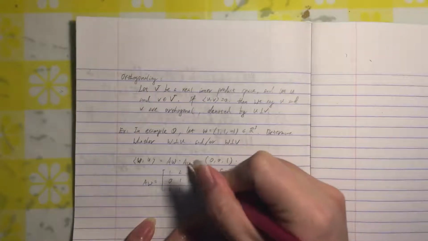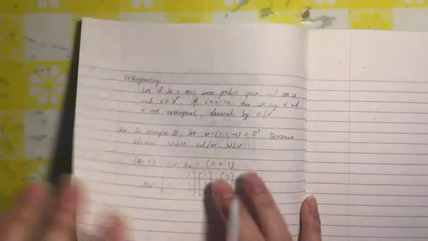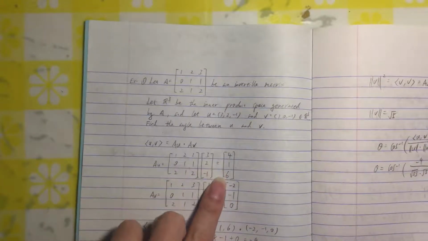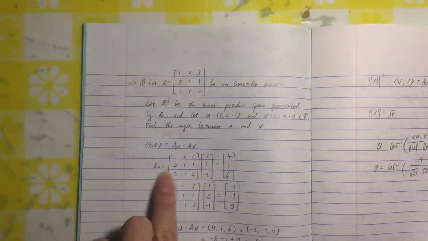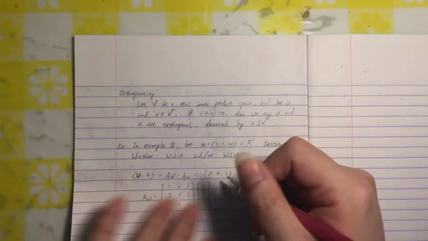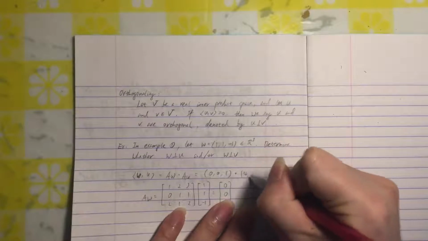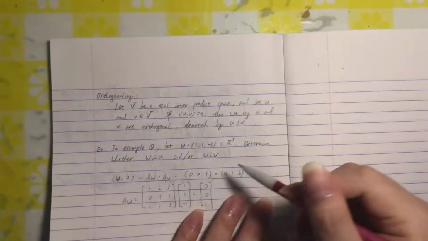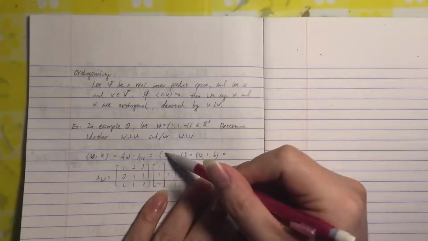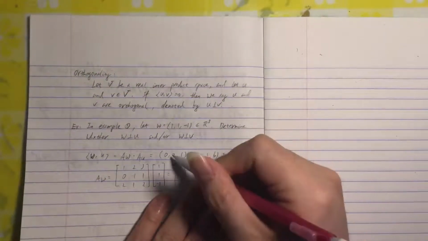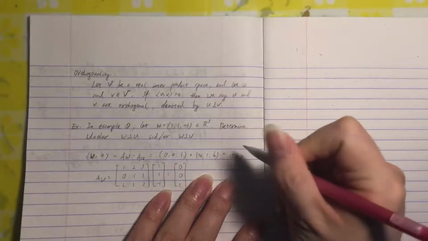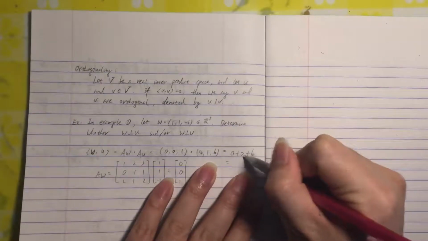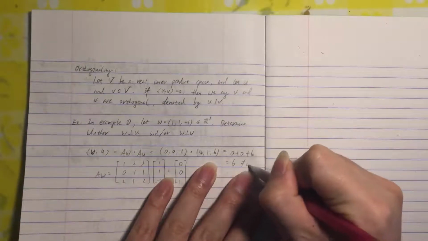What's AU? For AU, we take A times U. In example 1, we know that AU is the vector 4, 1, 6. If we multiply, what do we get? For the dot product, 0 times 4 is 0. 0 times 1 is 0. 1 times 6 is 6. 0 plus 0 plus 6 is 6, which is not 0.